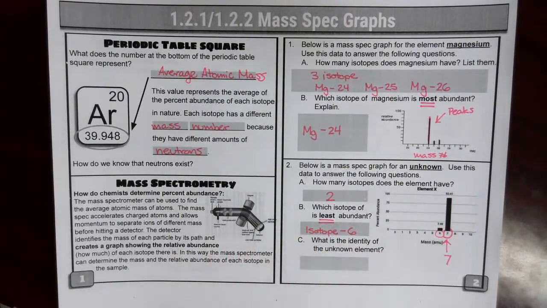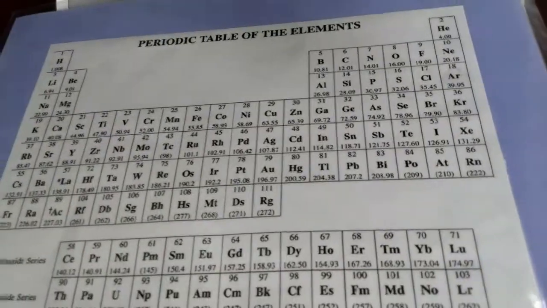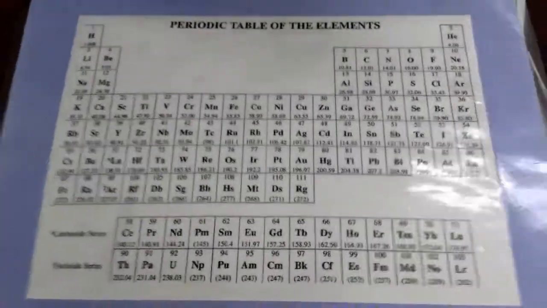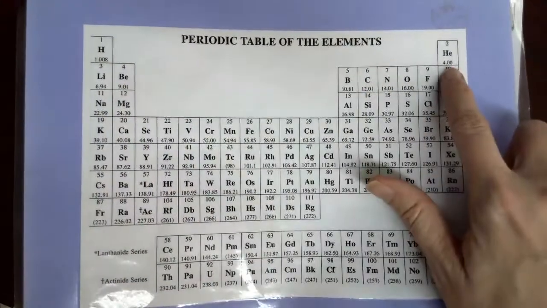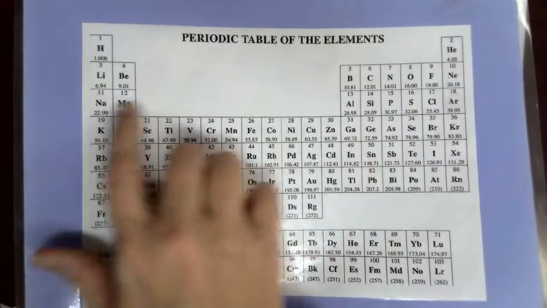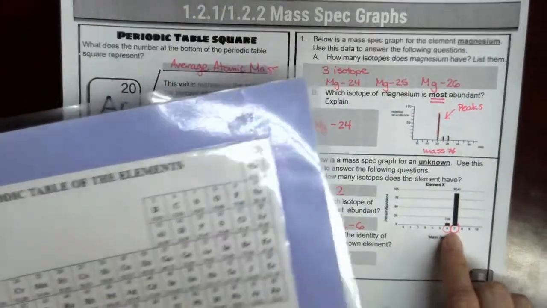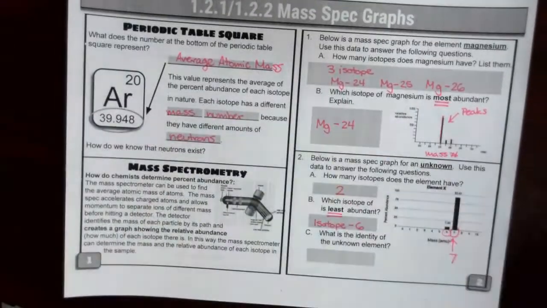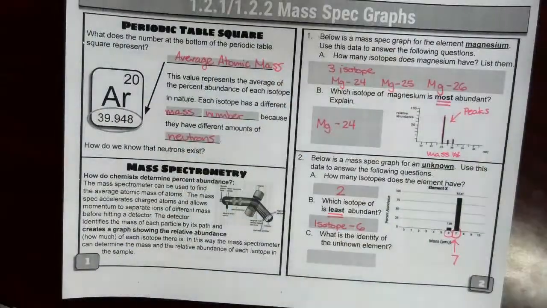Okay, so we're going to look on the periodic table for an average atomic mass somewhere between 7 and 6, so just below 7. I'm going to look along the bottom. It's definitely not helium, because that's a mass of 4. But here I see lithium has a mass of 6.94, which is pretty close to dead even 7, just a little bit below because of having some lighter atoms there. So the identity of this particular isotope is lithium, Li.